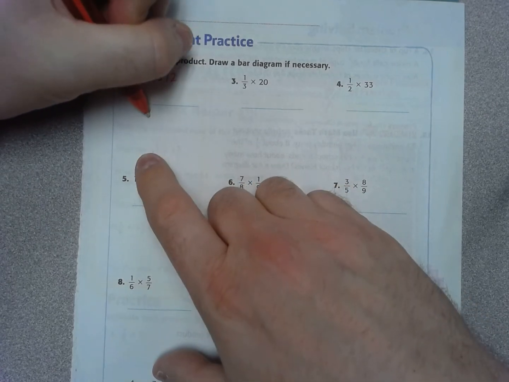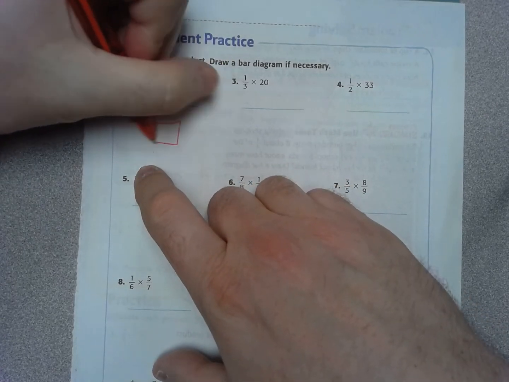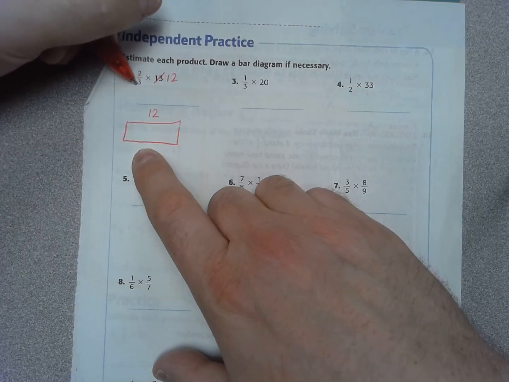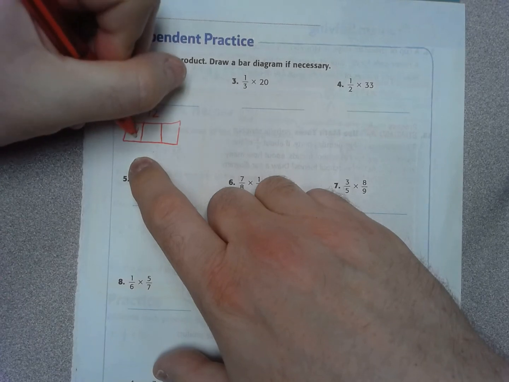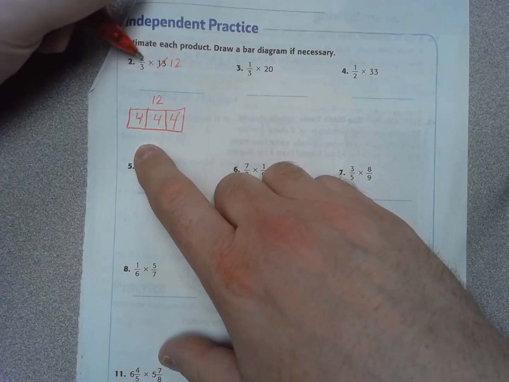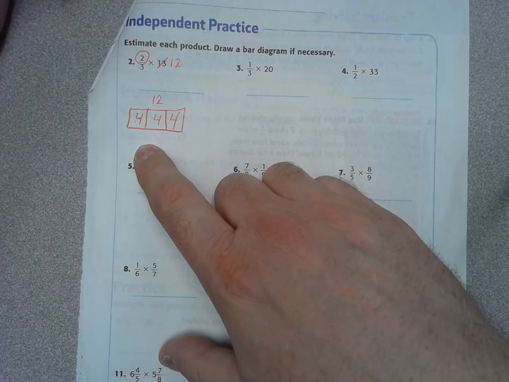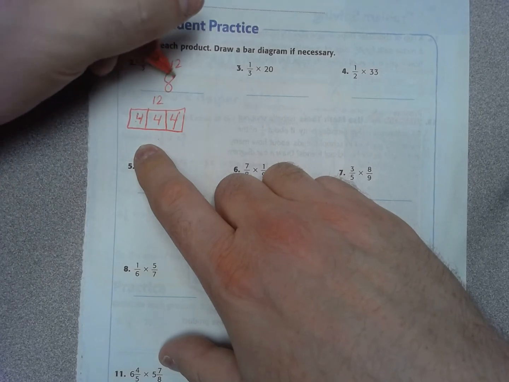So we're taking our 12 and we're going to split it up into 3 boxes, like so. So we know that this is going to be 4, 4, and 4, right? So we need to have 2 of these, 1, 2. So what is that? You get 8 as your answer.